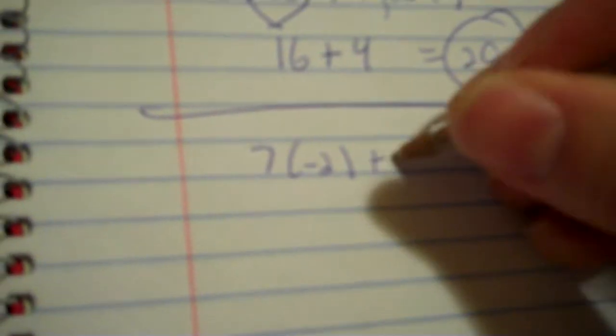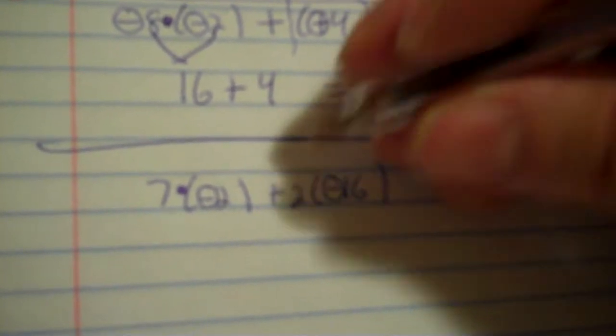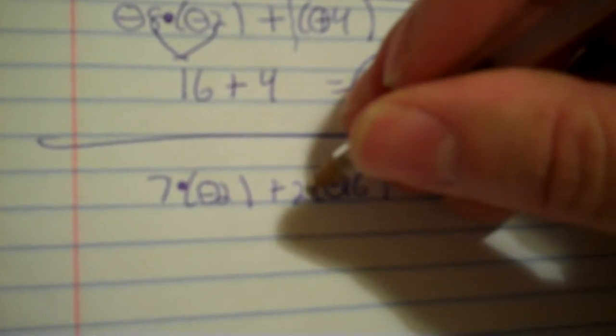Okay, next one. 7, parentheses, -2, plus 2, parentheses, -16. So first thing in parentheses is a negative. And that's a -2. So the 7 and the -2, that's a times. The -2 and the 2 has a plus. I want pluses, I don't want minuses. The 2 and the -16, that's a times.